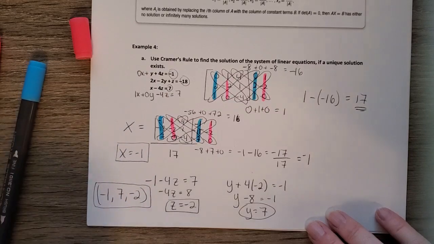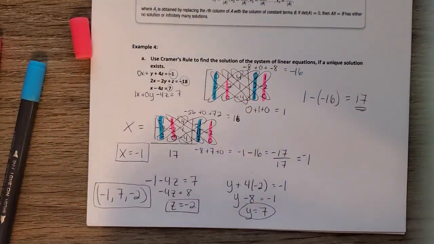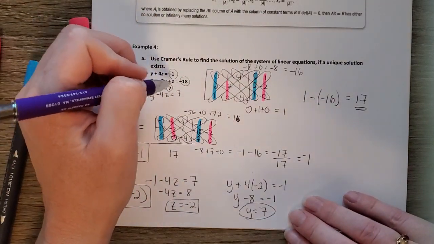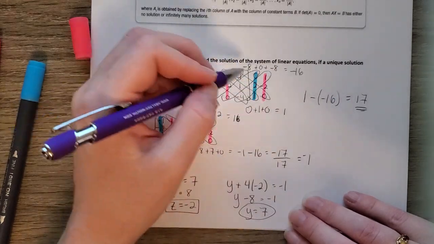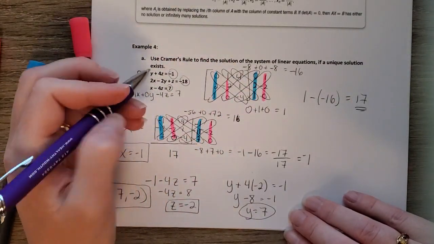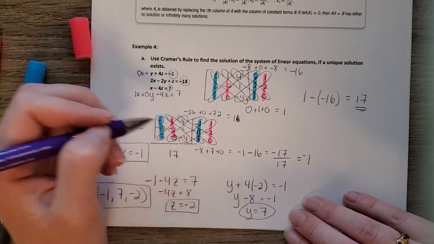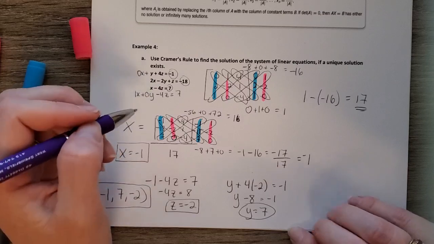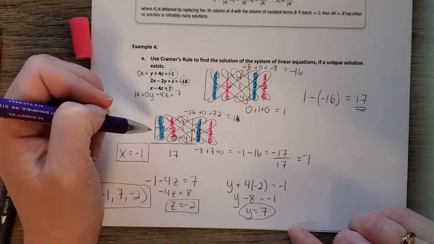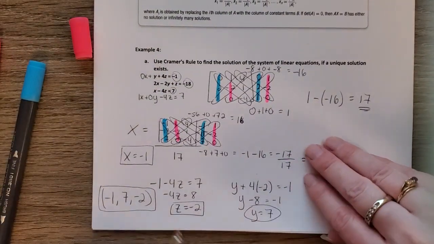Okay, so we're going to do another one together. The rule for Cramer's rule to find systems of 3 is you take the coefficients of the variable side and you do your determinant, and that's the denominator. For finding x, you're going to replace the x values with the answers and then do your determinant with the diagonal rule. If you wanted to find y, you would replace the y values with the answers. If you want to find z, you'll replace the z. So we'll see that when we do the next problem.